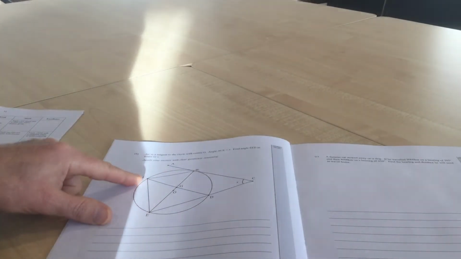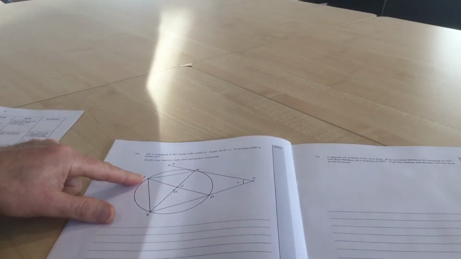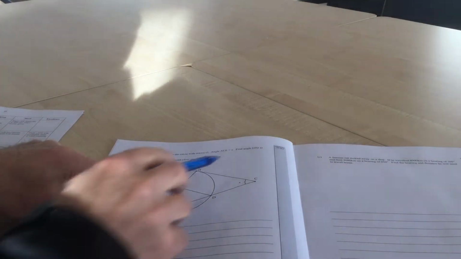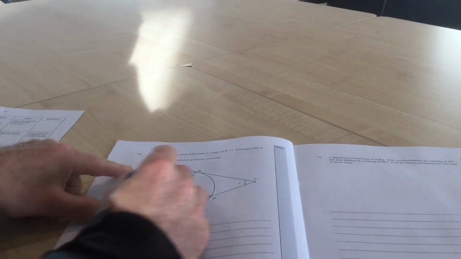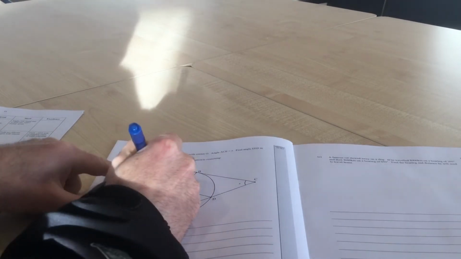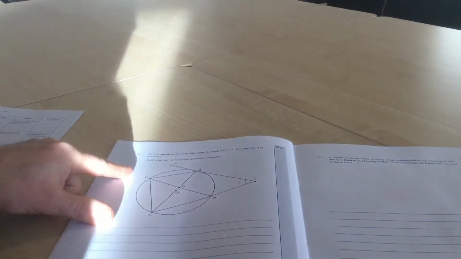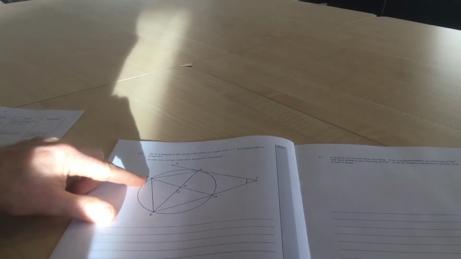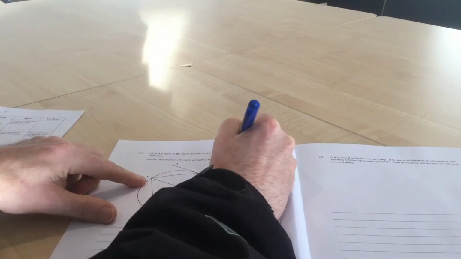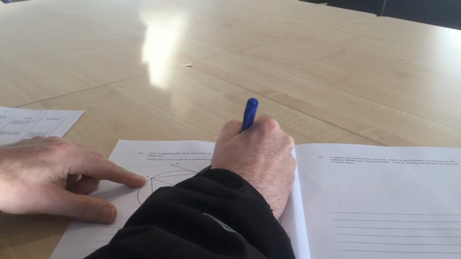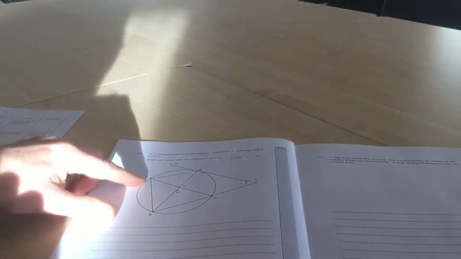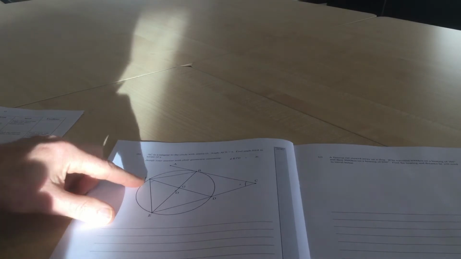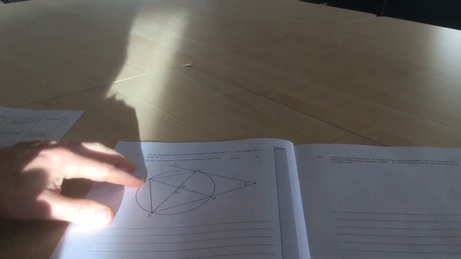Right, in question 3b, we're asked to find angle EFD in terms of x. Now, EFD is this angle here. So that means our ultimate answer wants to read angle EFD equals and something with x on the right hand side. Okay? So that's the goal. There might be some numbers there, but they're not allowed to be any other letters.